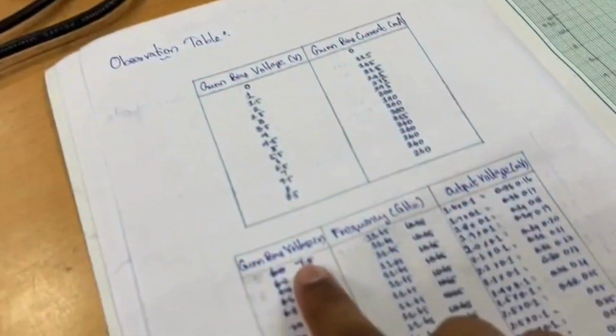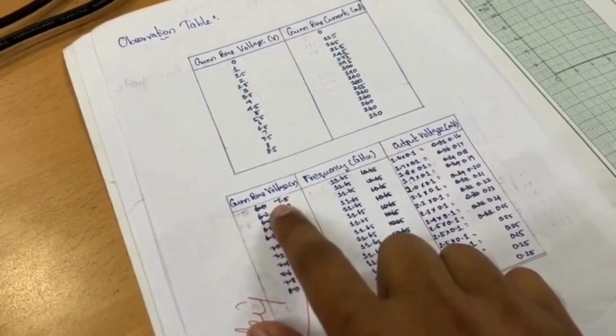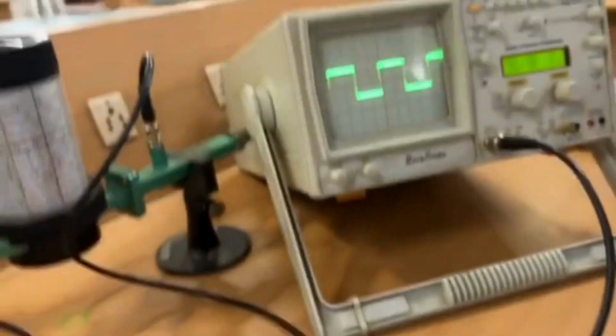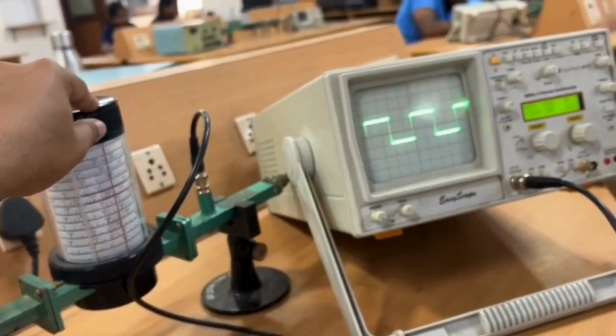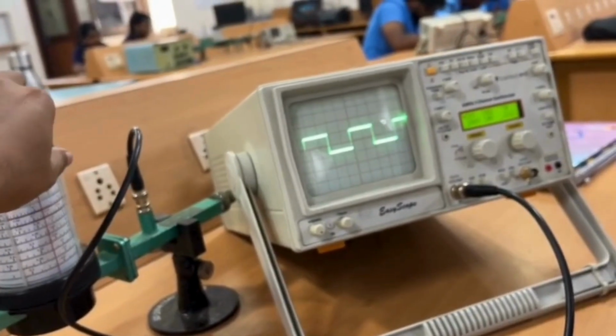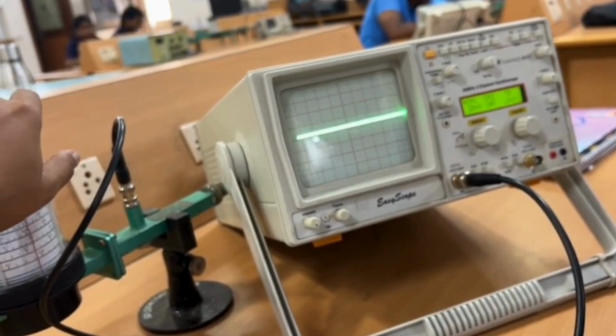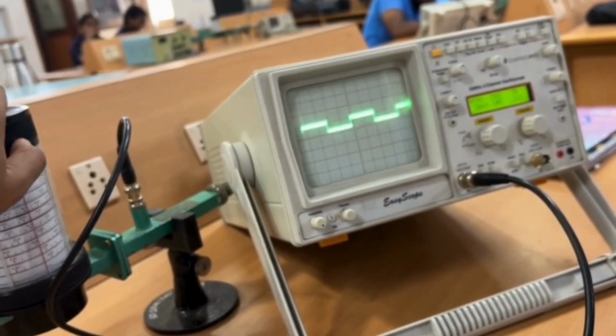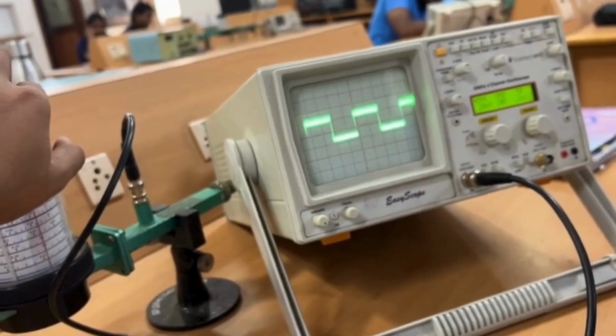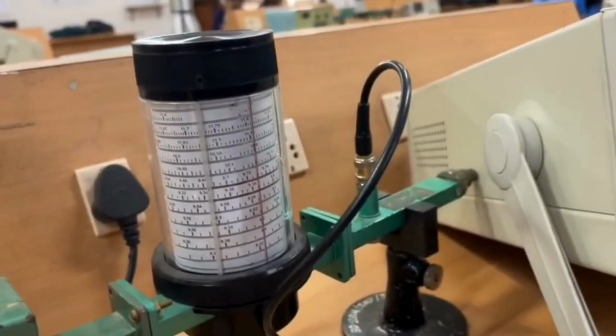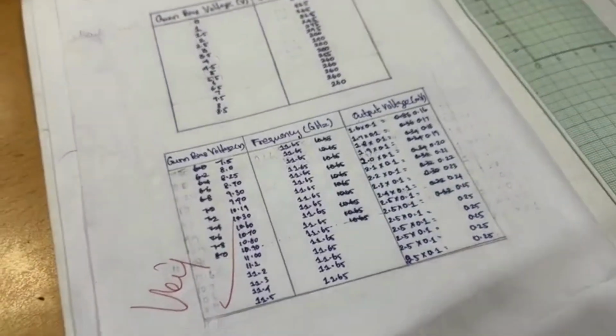Take a note of the gun bias voltage, and for finding the frequency, adjust the frequency meter, and we will be seeing a small blip, and again we will be getting the same graph. Take a note of that frequency in the frequency meter. So that would be our frequency.